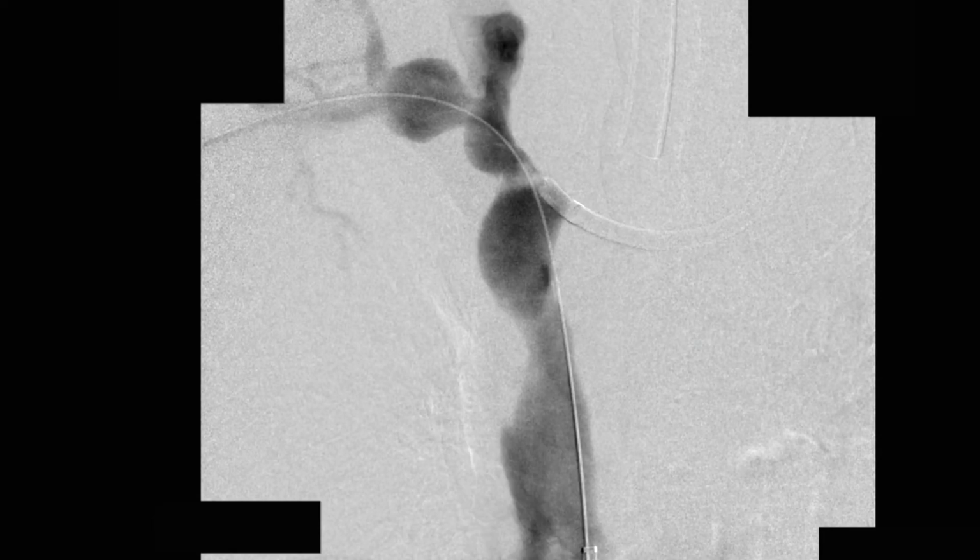A repeat venogram showed that there had been some improvement in the stenosis in the superior vena cava, as well as the right brachiocephalic and right subclavian veins, but there was persistent stenosis, so we opted to stent the superior vena cava portion.